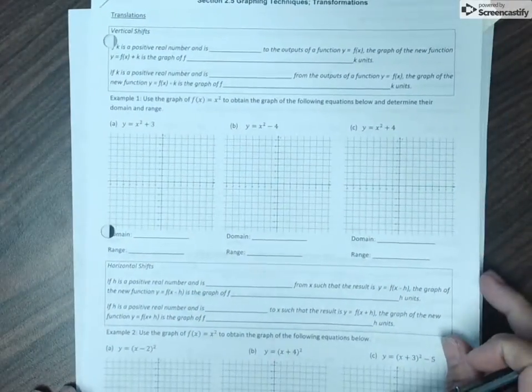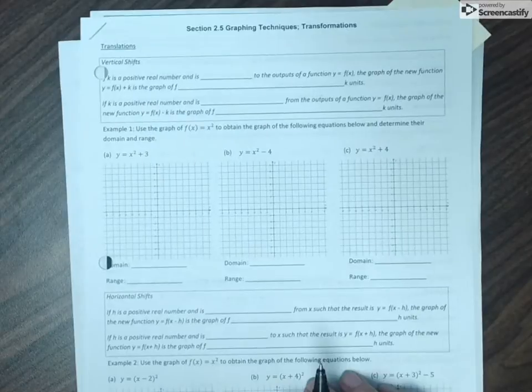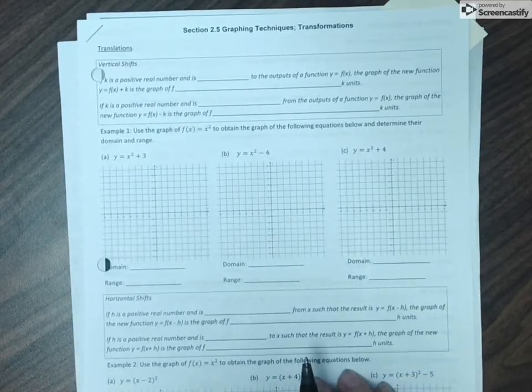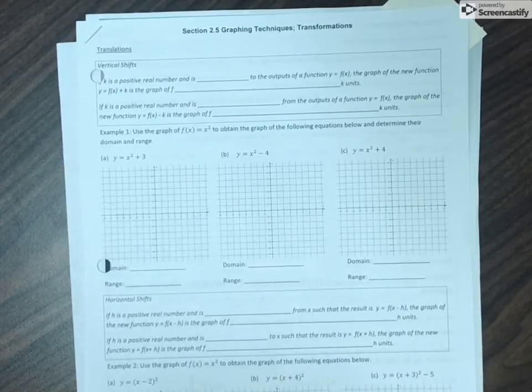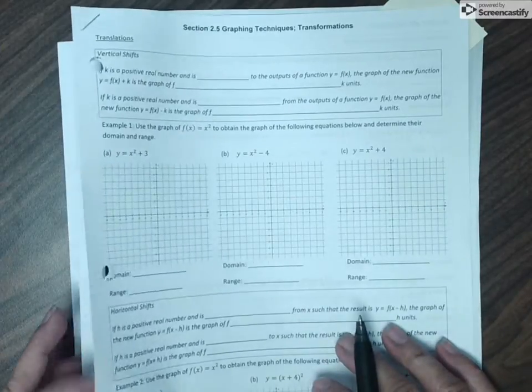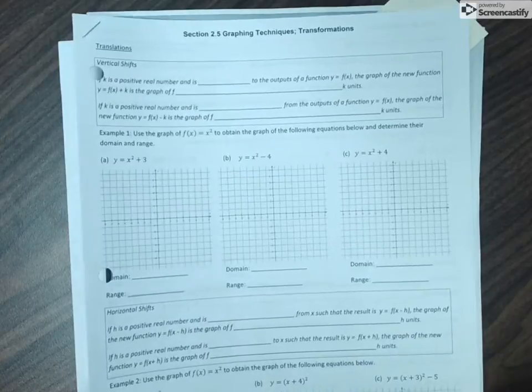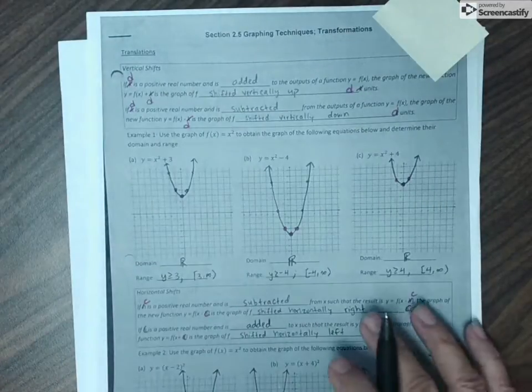Okay, welcome to section 2.5 and 2.6 in pre-AP pre-cal. Section 2.5 is graphing techniques and transformations. We have hit this very hard in Algebra 2. So rather than go through every single thing, I'm going to give you a quick summary, and you can pause this video and fill in the blanks as we go.